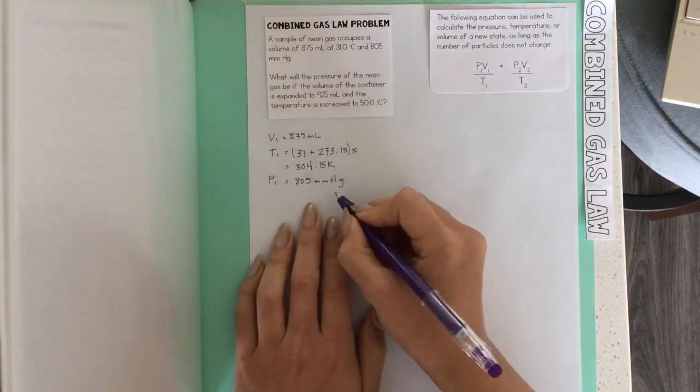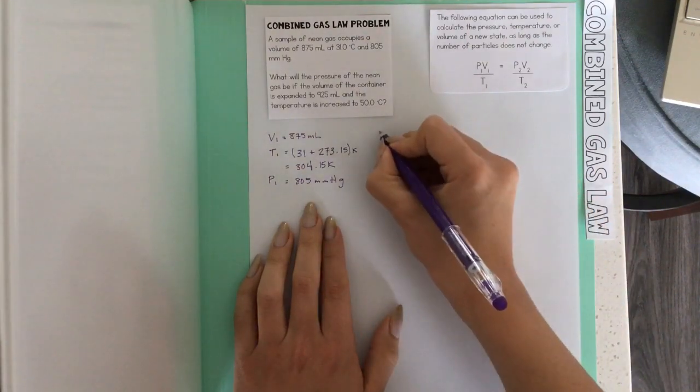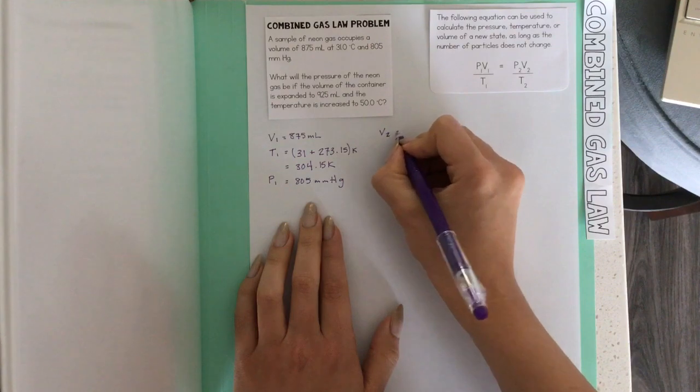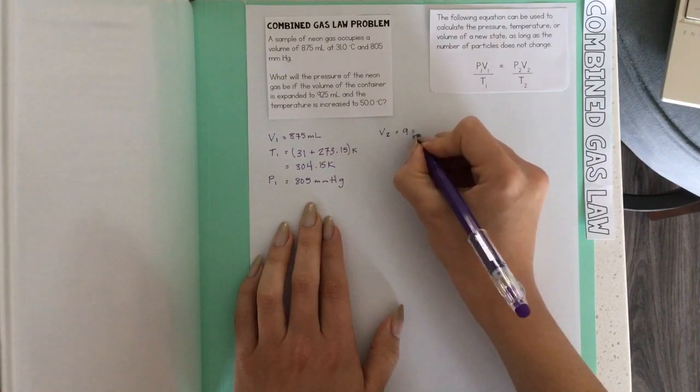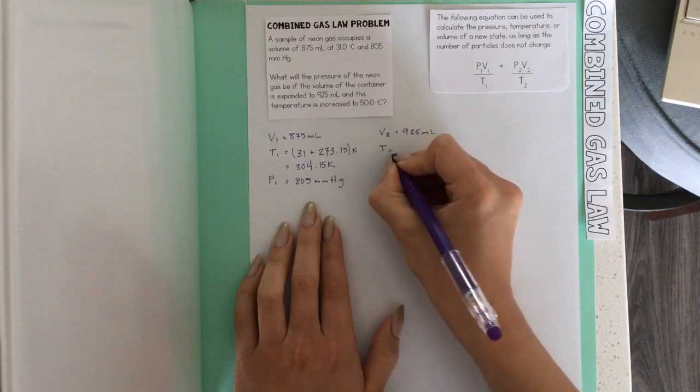So whatever units our pressure is in to begin with is what we're going to finish with. We have our volume that has changed and our temperature.